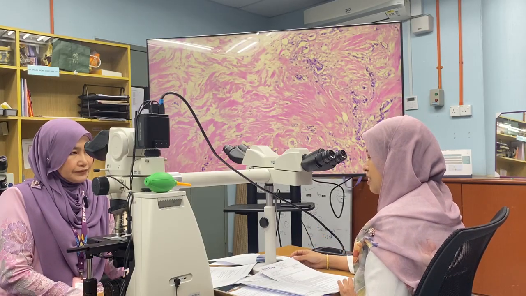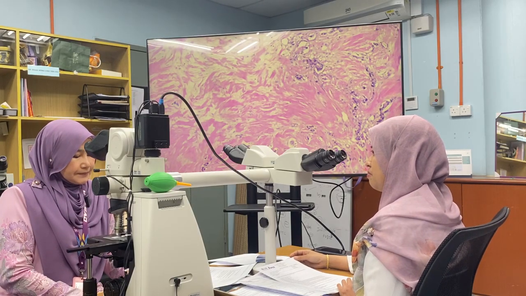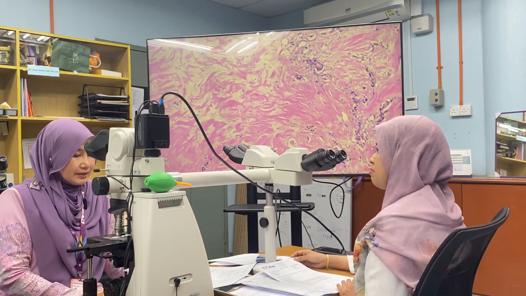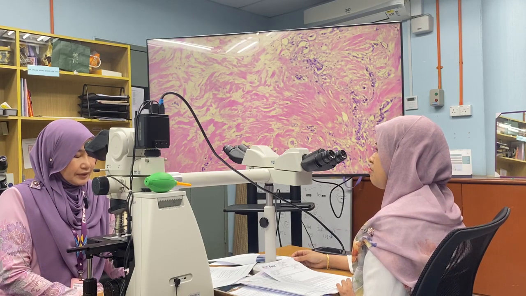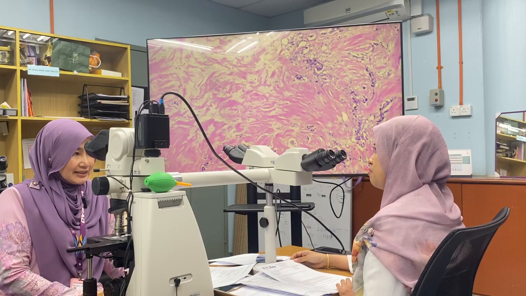Yes, I think that is for early stage disease. But in this case, they proceeded with mastectomy. Is it possible with post-neoadjuvant chemotherapy to avoid mastectomy?